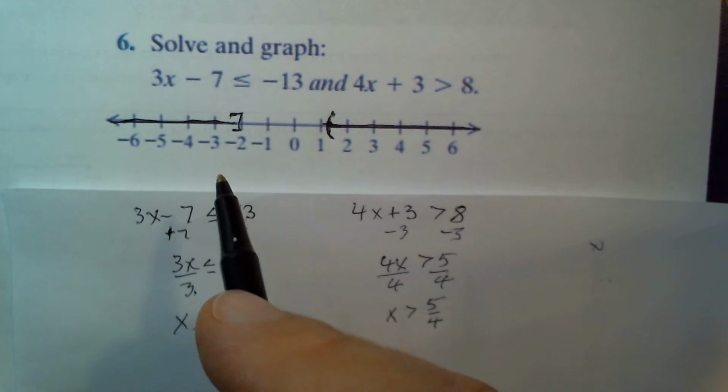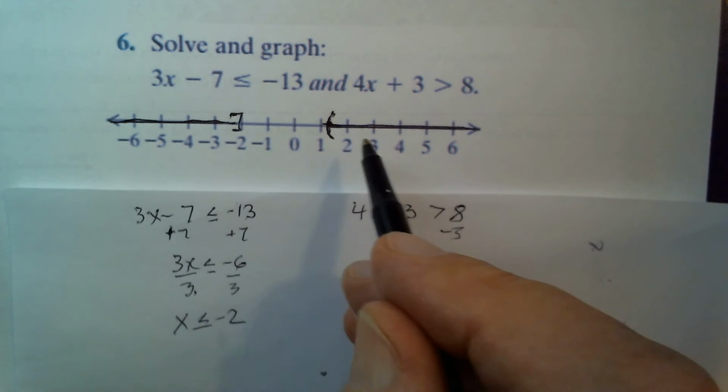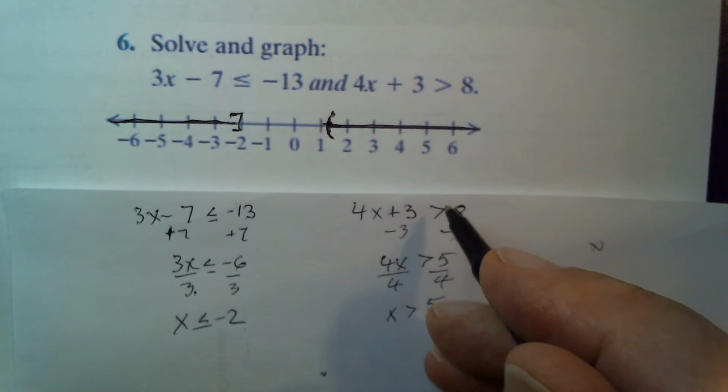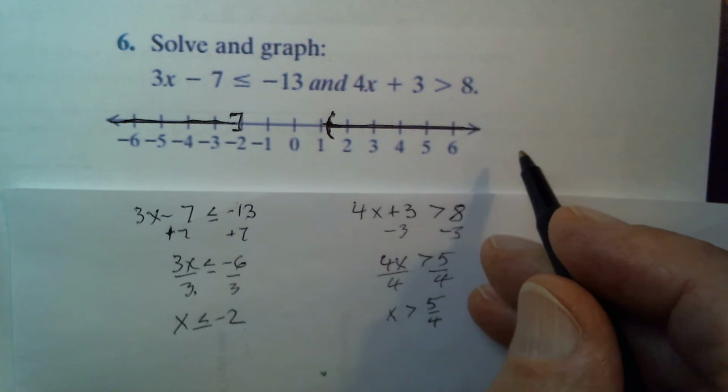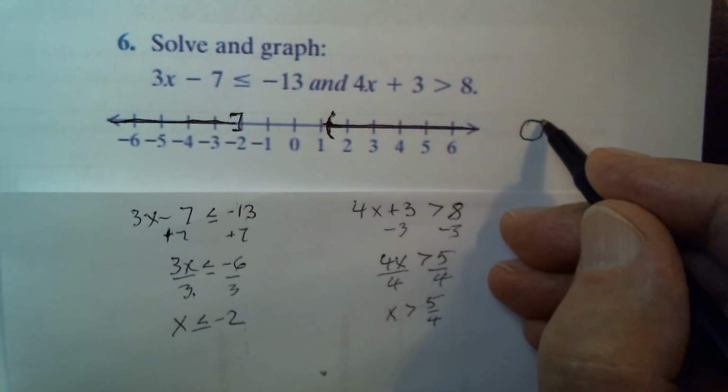So when you look at these two sets, the x less than or equal to minus 2 and x greater than 5/4, they have no elements in common, so the solution set is the empty set in this case.